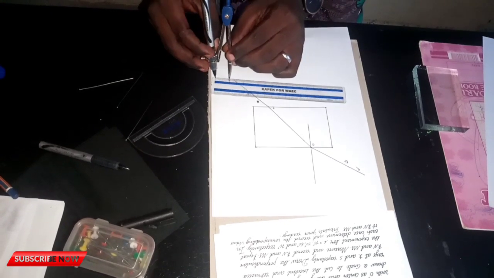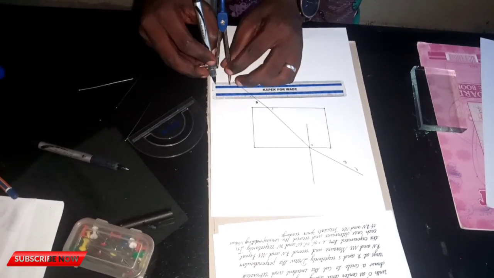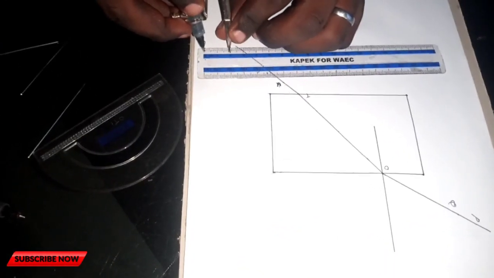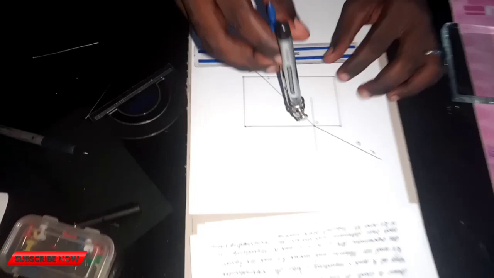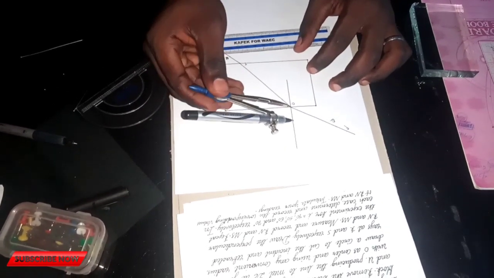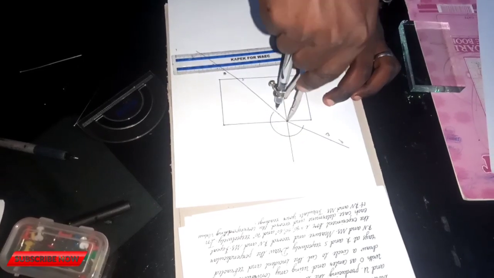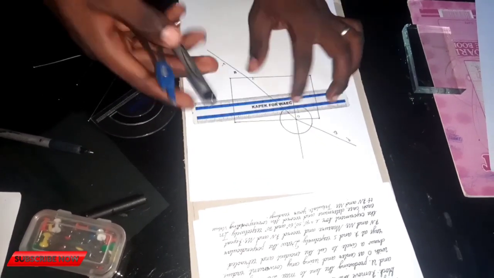So I'll check if the radius has not really shaped. So 2 centimeter. So we'll place it at center, O marked. So we'll draw our circle with that radius.